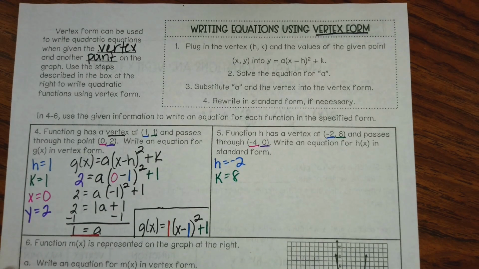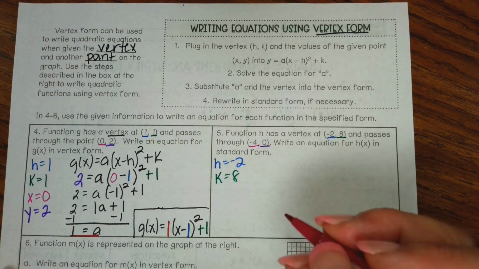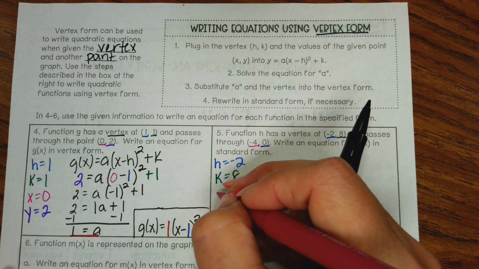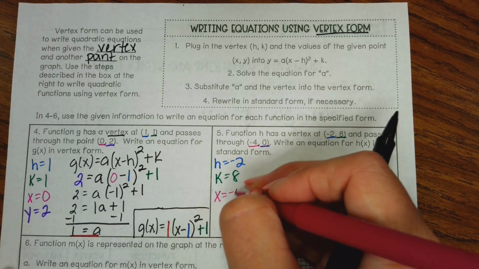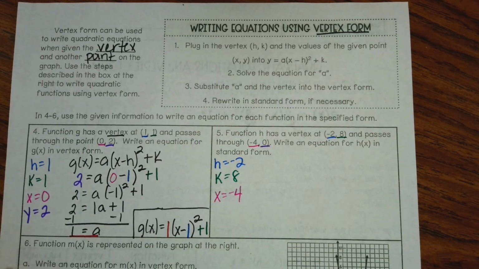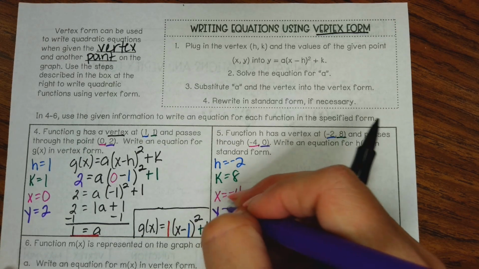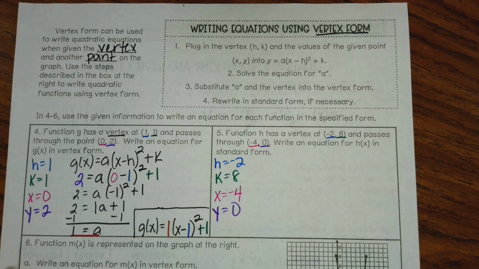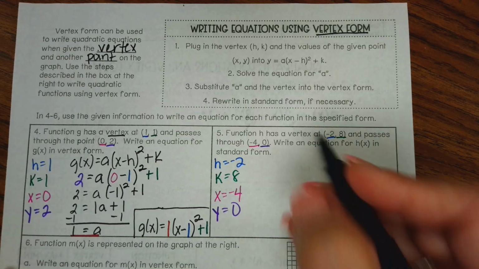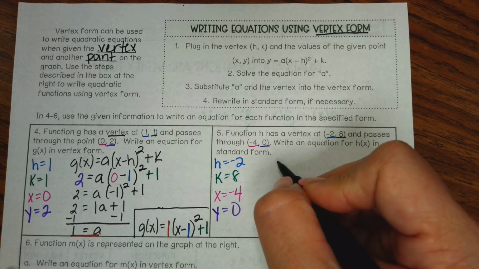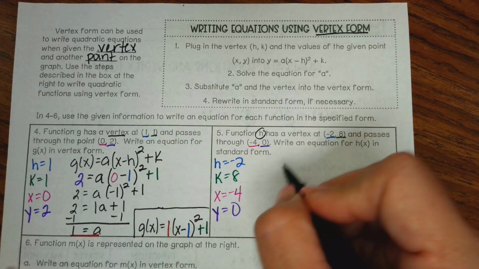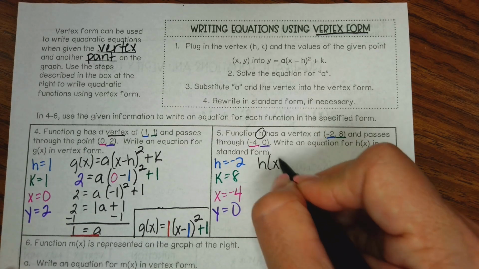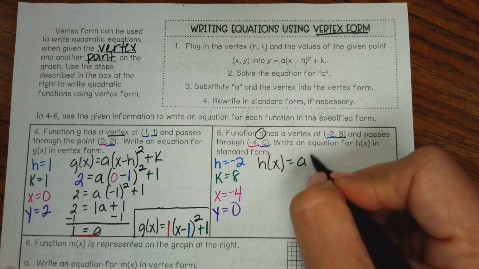So that's just a random point on the graph. So we're going to say x equals negative 4 and y equals 0. Now we're going to take these 4 values and substitute into vertex form. I think they said we're using h this time. Not that it matters. It's really just y equals.